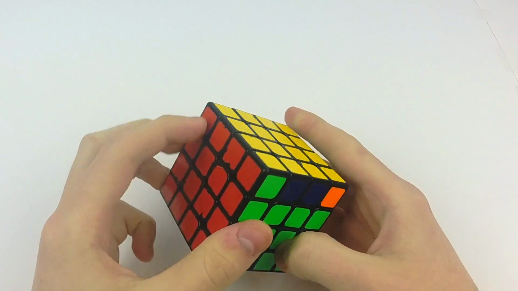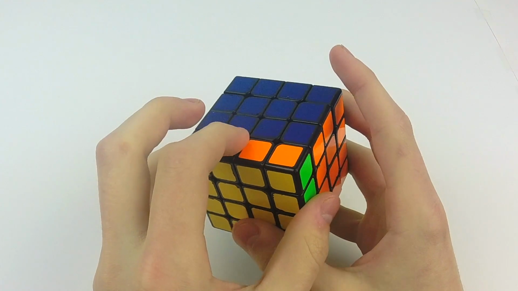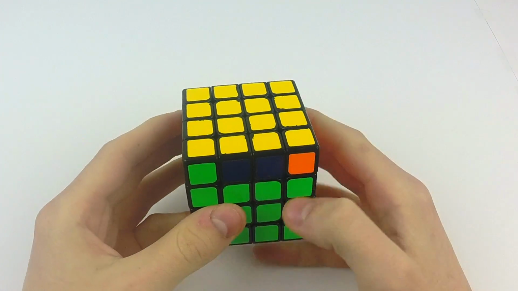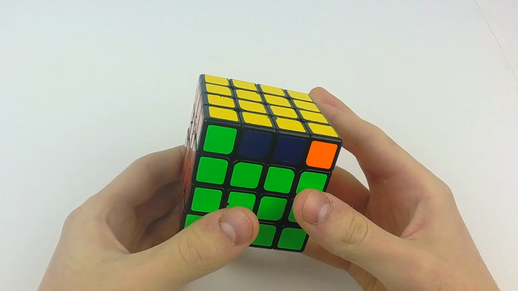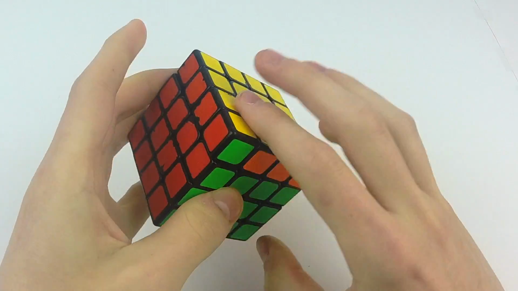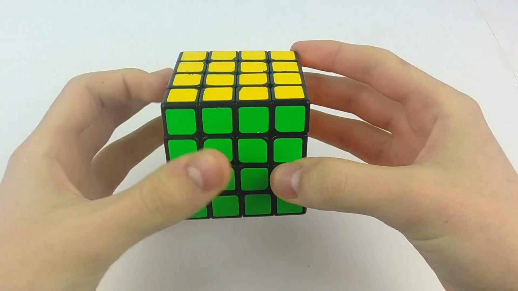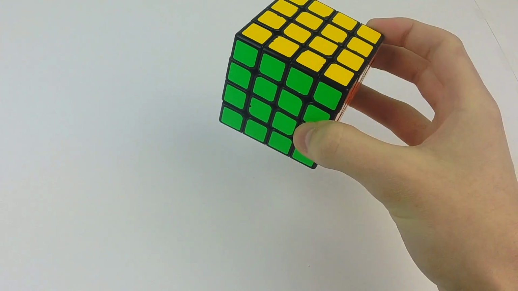And then when you have the same block on the left and then your 2x2 block in the back, you want to do something slightly different. You want to do your PLL parity first and then do your JB perm. And those will solve it really efficiently.